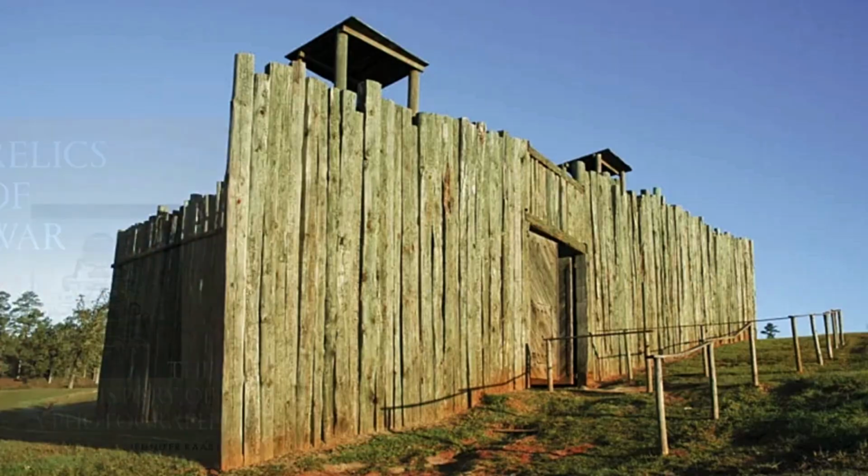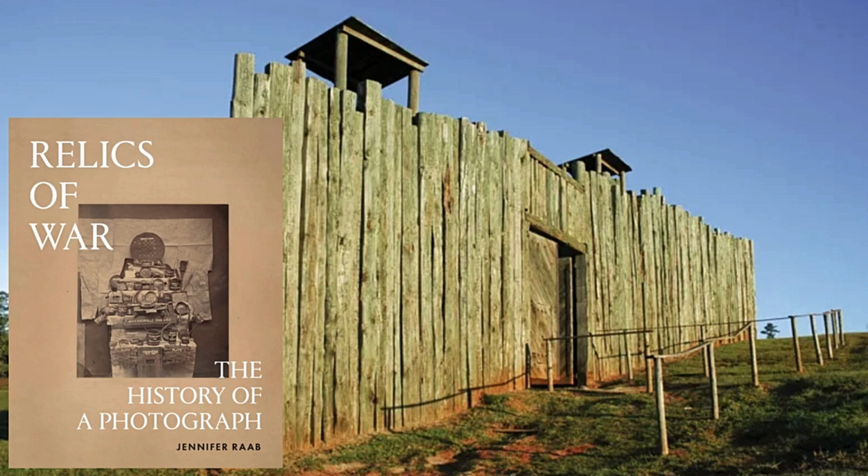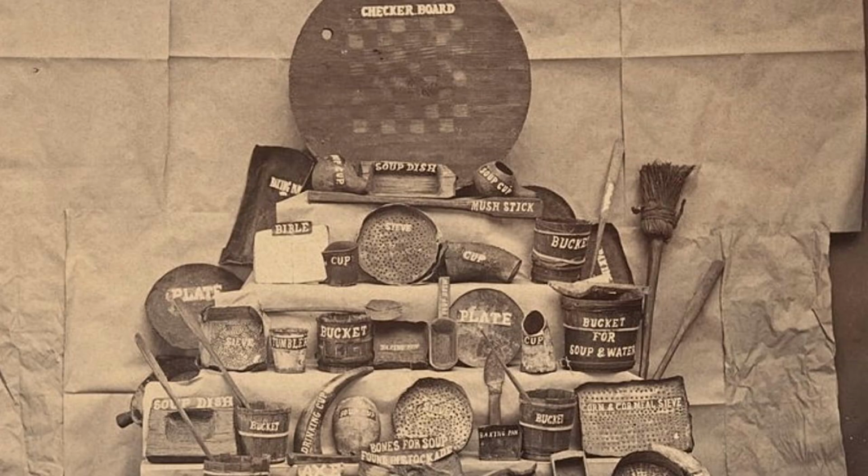We're left asking, can a single image indict a nation? Can it mourn? Can it document? Can it protest? All in one frame. Relics of War isn't a typical history book. It's a mirror held to our own methods of remembering. Jennifer Raab reminds us that sometimes the loudest testimony comes from the most silent relic. And photography, far from passive, can be revolutionary.